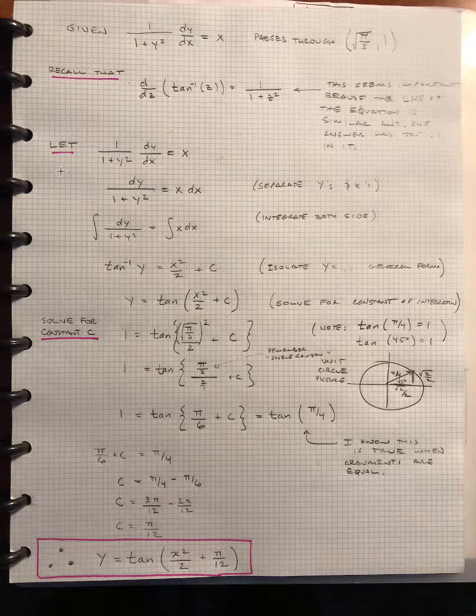All right, so now we go ahead and separate our variables, which is a common approach for a first order differential equation where you just have the first derivative. But when you take your differential equations class, you'll learn about higher derivatives and different approaches for those. So go ahead, separate your variables. You get dy divided by 1 plus y squared equal to x times dx.